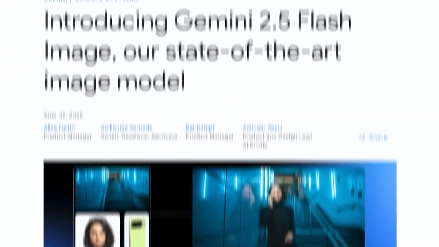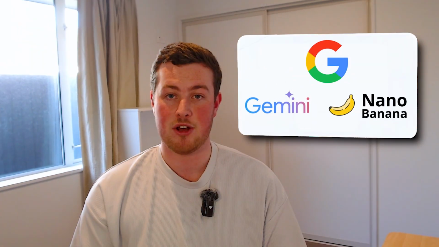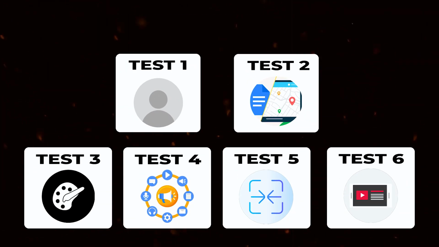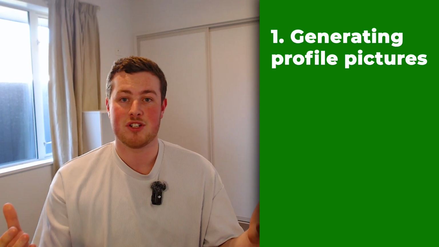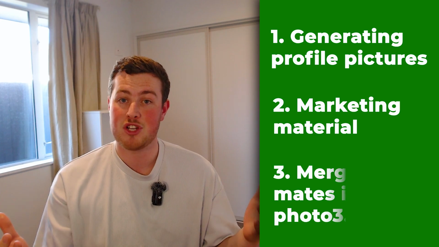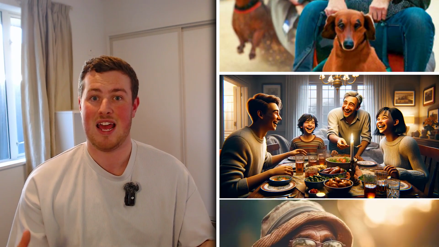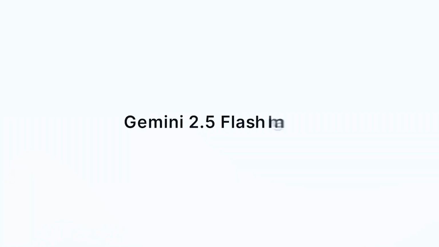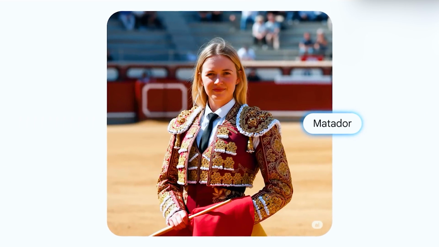I challenged Gemini's 2.5 Flash Nano Banana model to 6 different tests, ones that completely break all other AI image generators out there on the market. We're talking generating profile pictures, marketing material, or even merging 2 mates into one photo. Normally these images would come out looking absolutely cursed, but 2.5 Flash claims to absolutely nail them.